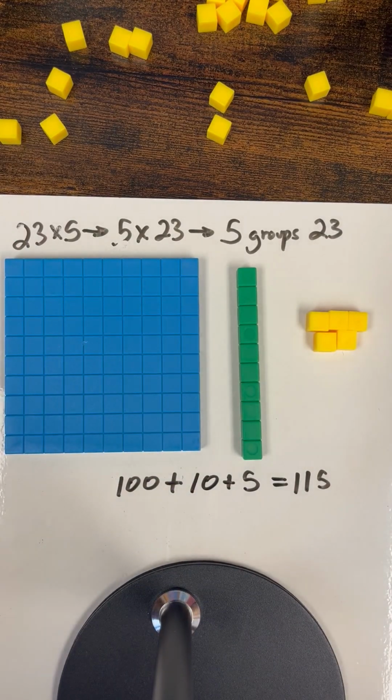And that's it. That's as hard as it gets. I love base 10 blocks. It's impossible to get an incorrect answer with manipulatives. They're awesome.